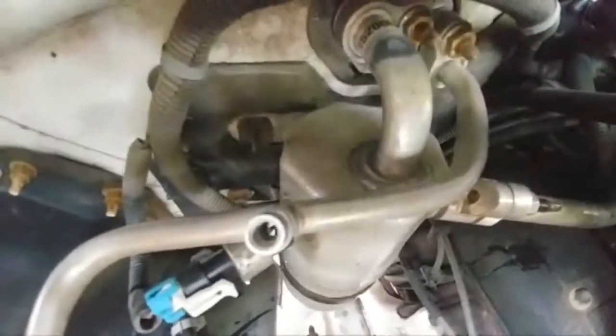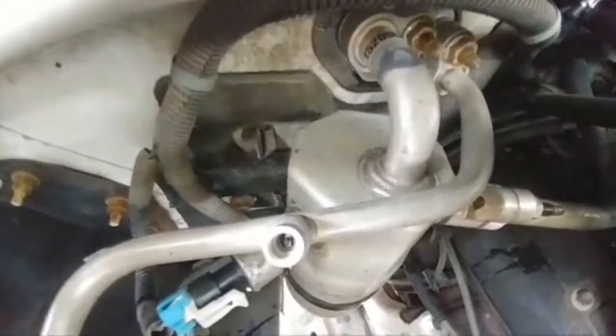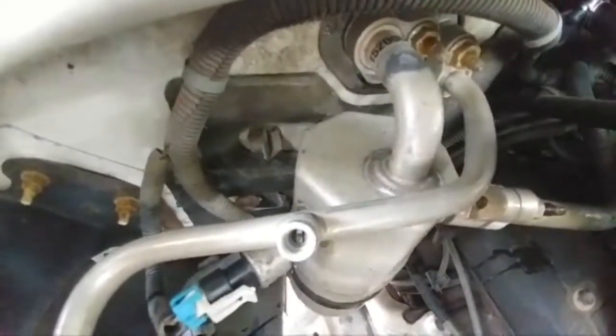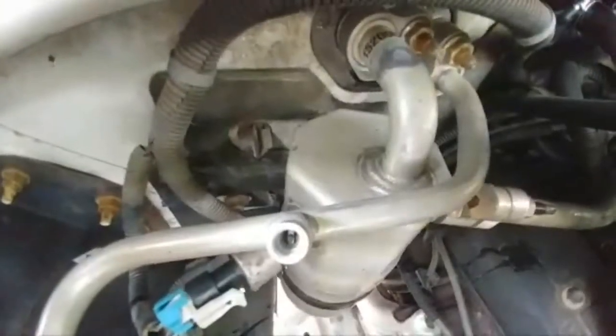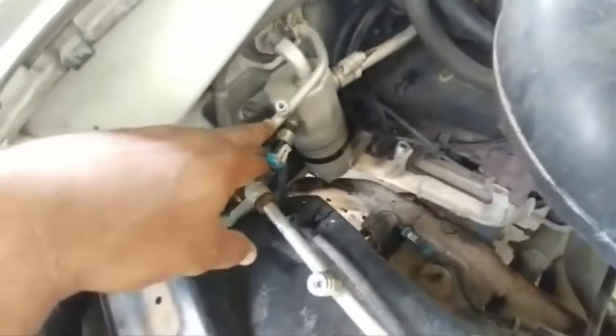Inside of there, it looks like the same little Schrader valve that goes inside of a tire, the nipple on a tire, where you put the air in. That's going to always be your low side.